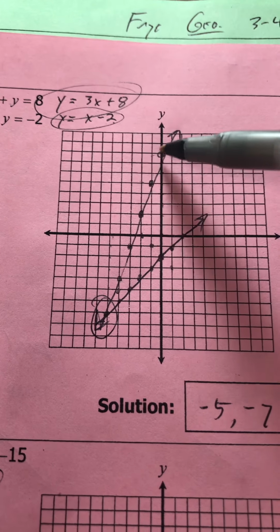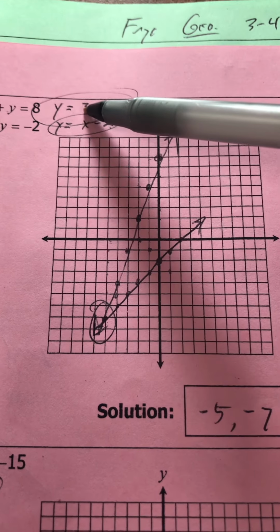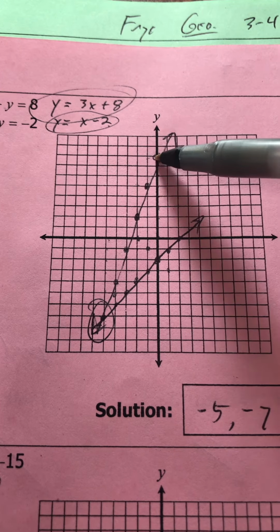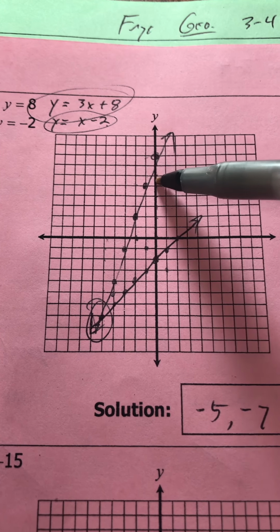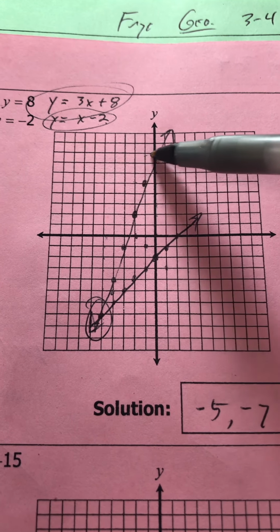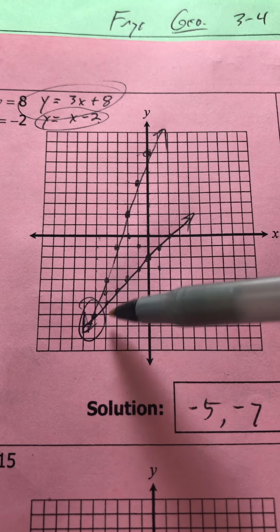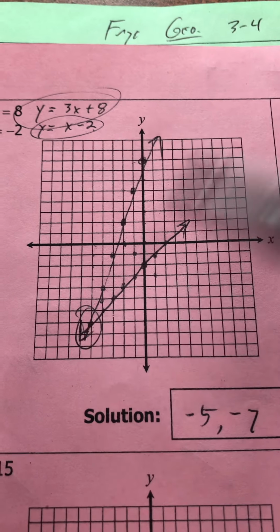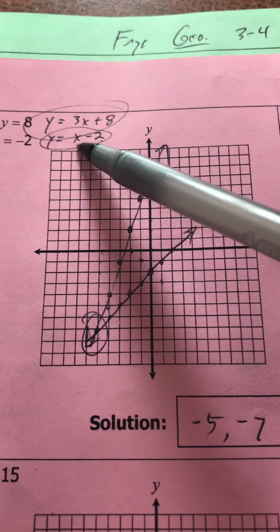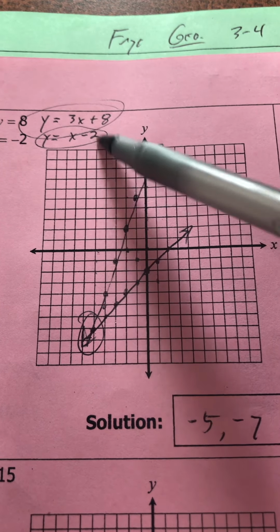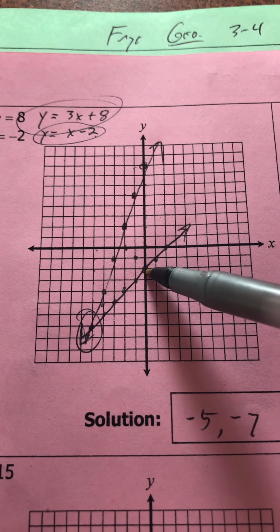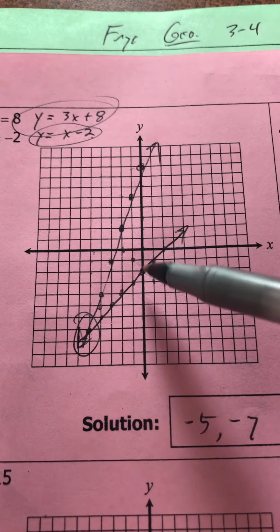For the plus 8 one, I start way up here at plus 8, and I go up 3 over 1, up 3 over 1. I had to do some back ones, from this point to this point, it's up 3 over 1, and then up 3 over 1, up 3 over 1. So I had to figure out some of the ones behind it in order to get the point where they intersect. For this one, my y-intercept is at negative 2, and it's a positive slope, so 1 over 1.